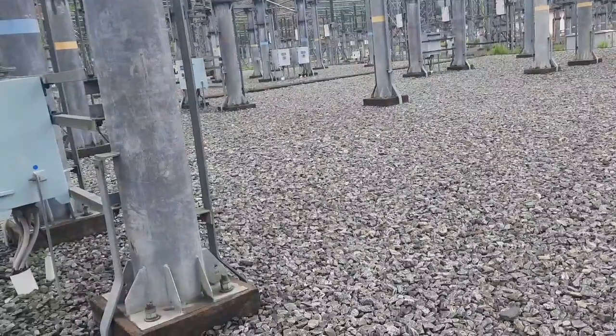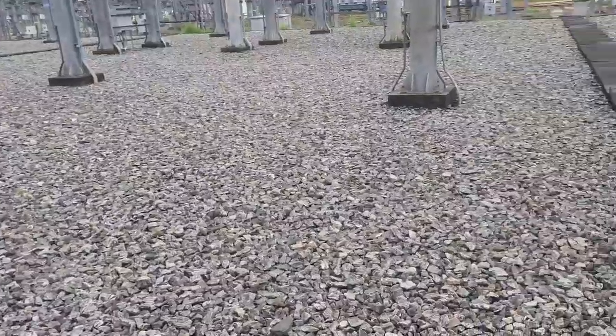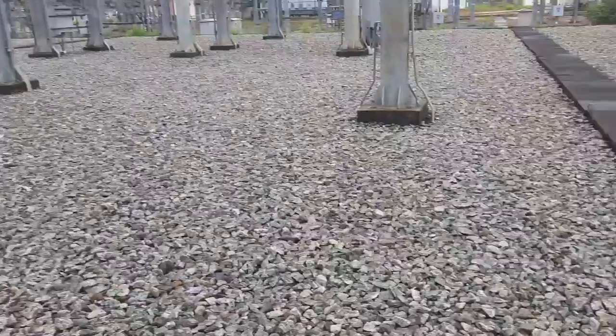And one thing which is also to be understood is that when it rains, the soil may get wet.